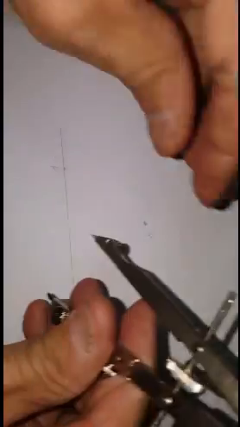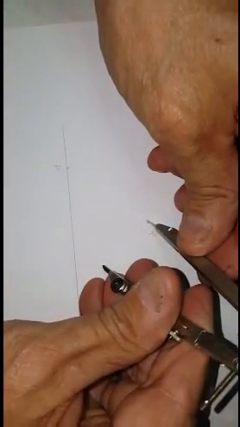Okay, now we want to drop a perpendicular from a point that's not on the line to the line. It's very basically the same kind of thing that we did before with the point on the line. So let's start on the point. We'll draw a couple of arcs intersecting the line there and there.